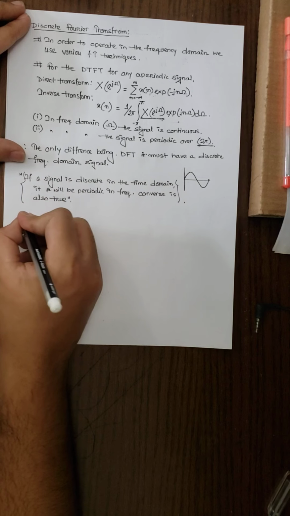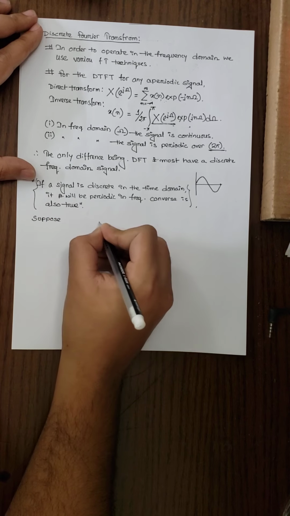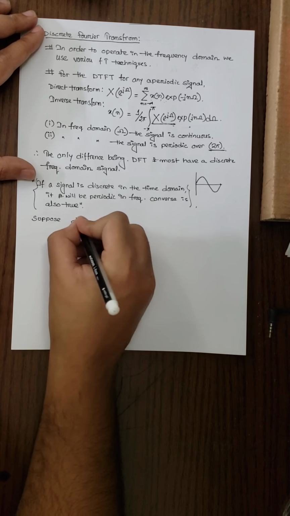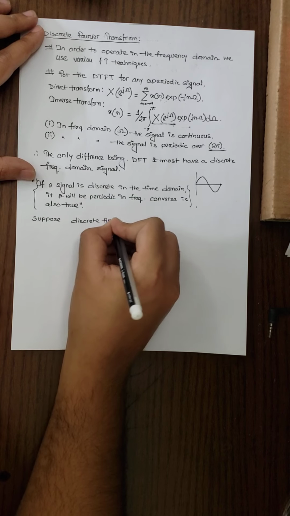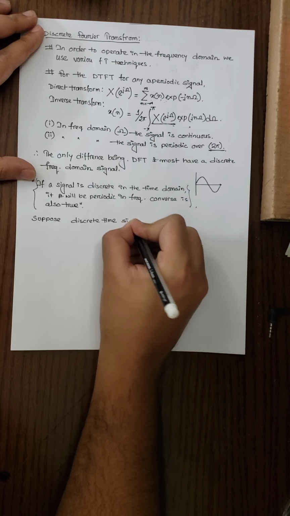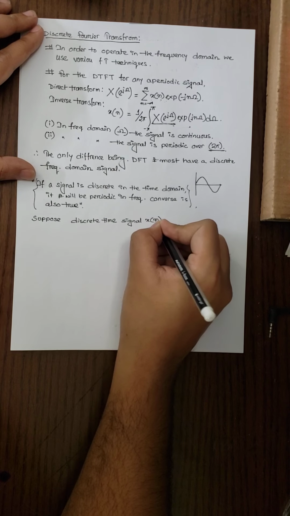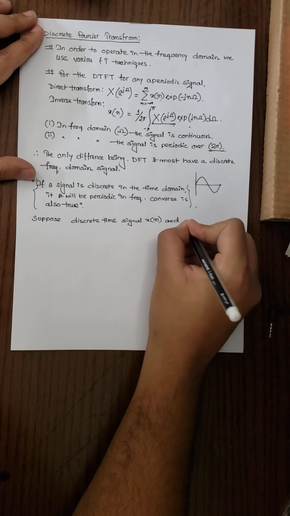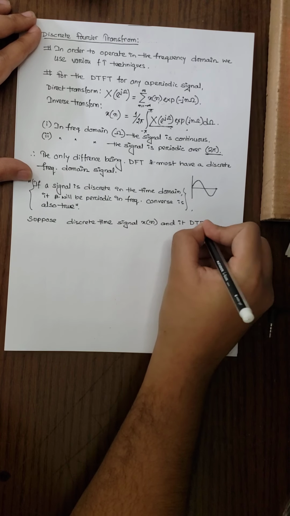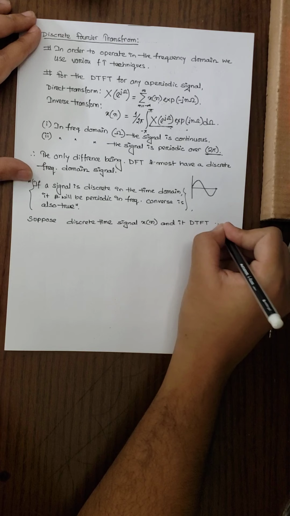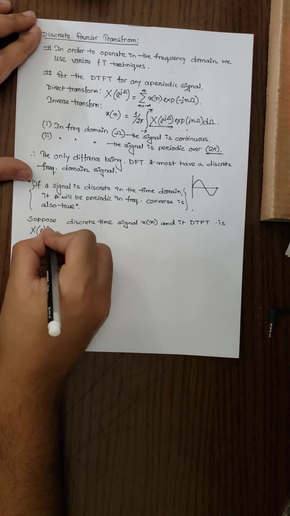Now let us suppose we consider a discrete time signal, that is x of n, and its DTFT pair is x of e to the power j capital omega.